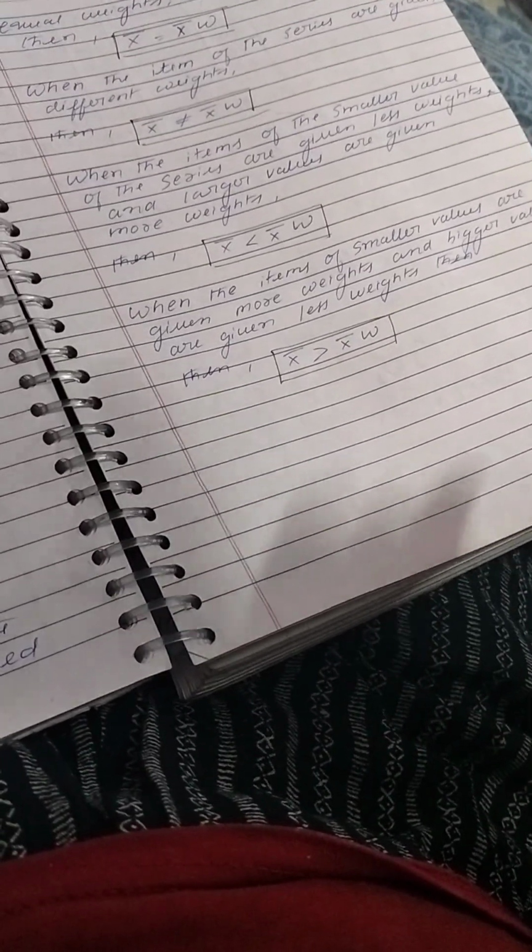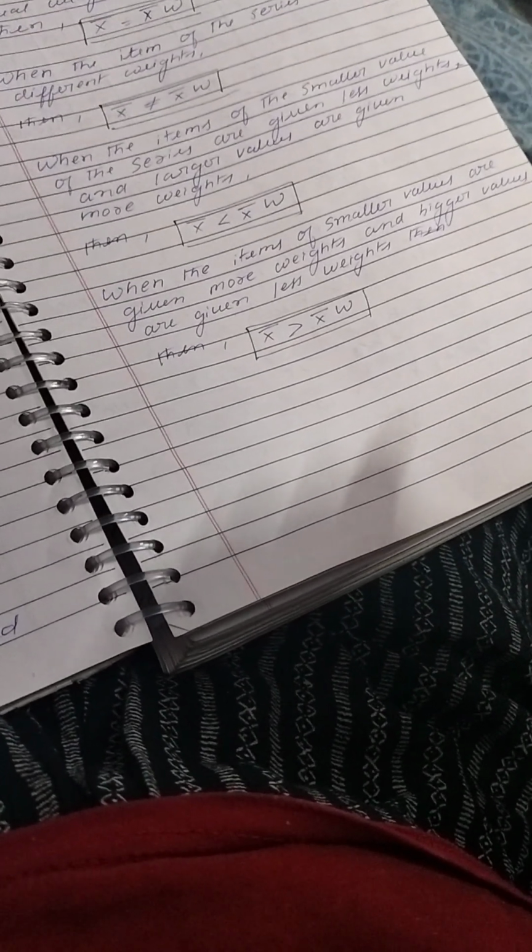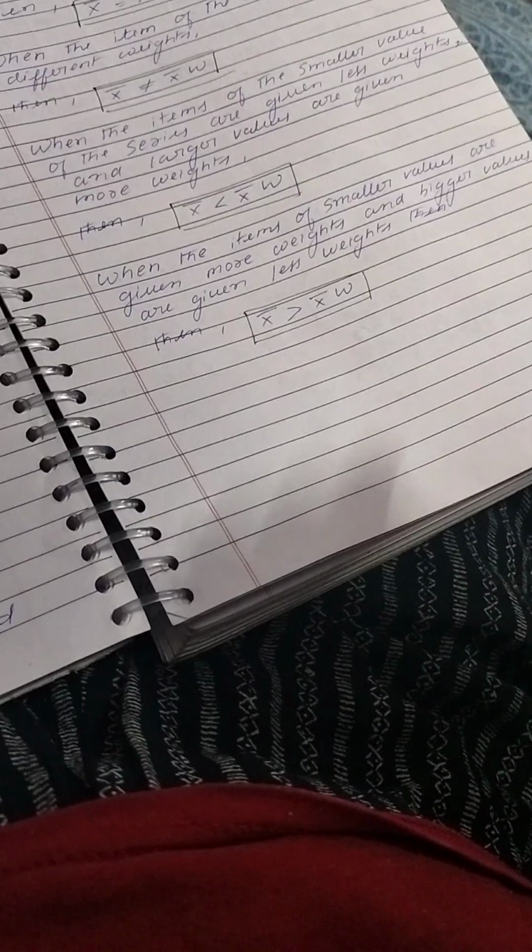In one, the weighted mean will be greater, and in the second, the mean is greater. If less weight is given to the large values and large weights are given to the small values, then the mean is greater.